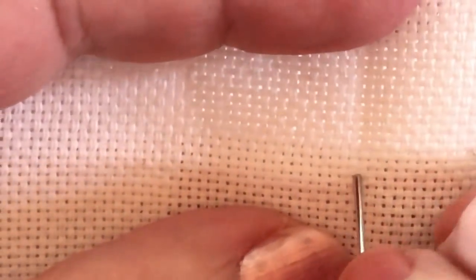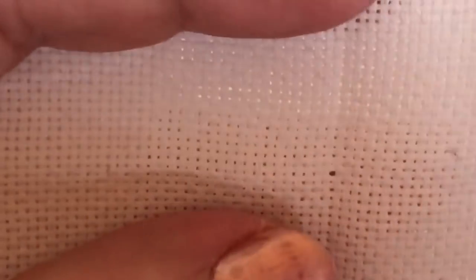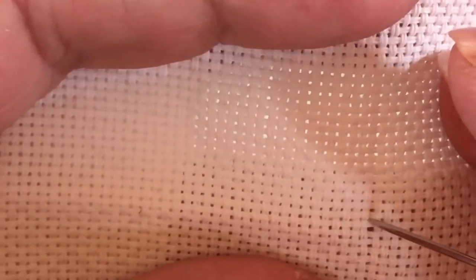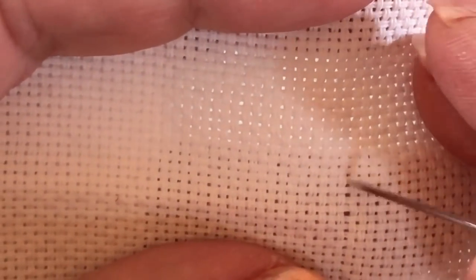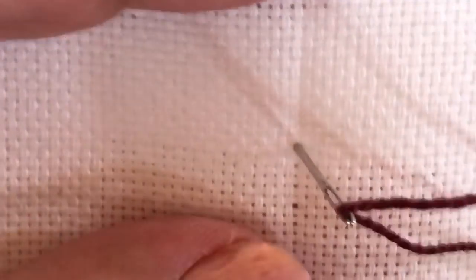Here's my center. Now it's easy to mark on here. We're going to go up 1, 2, 3, 4, 5, 6.